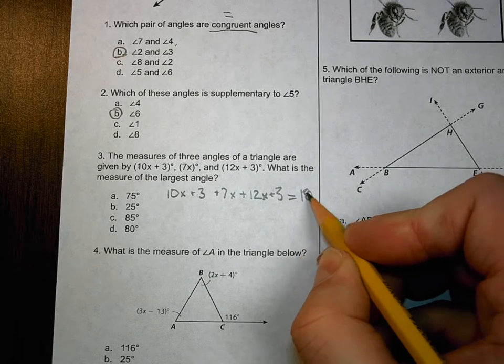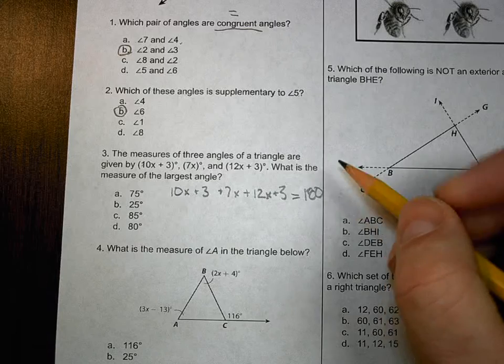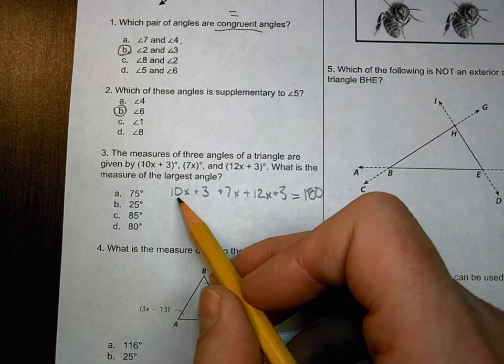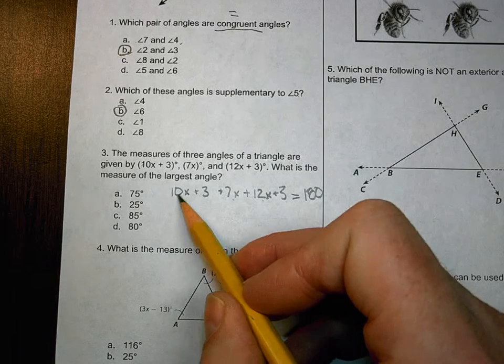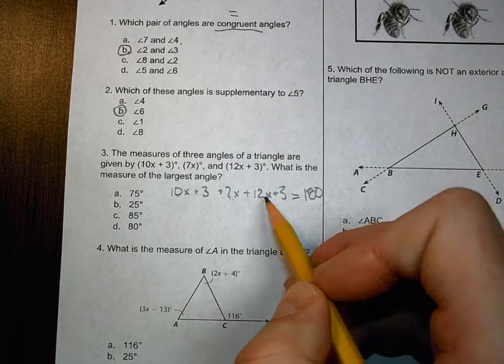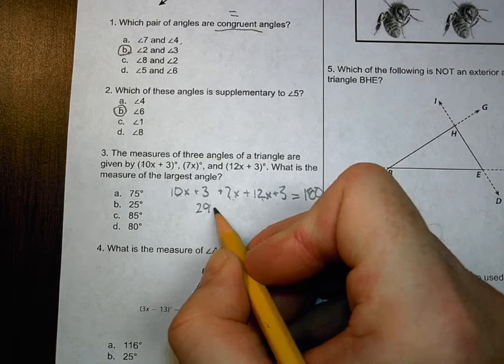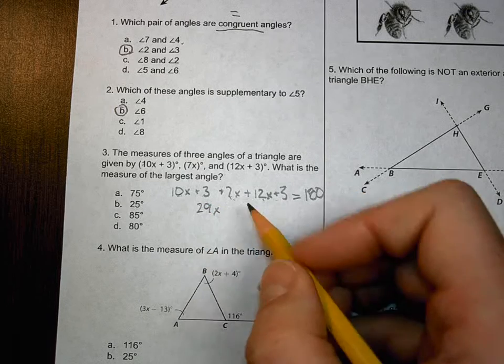So they equal 180. You could use NSolve, and that would work fine, but I'm going to do this the old-fashioned way. So I'm going to add up all the x's. I got 10x, 7x, and 12x. Well, 10 plus 7 is 17x's, plus 12 is 29x's. Then I add up all the constants. 3 plus 3 is 6.